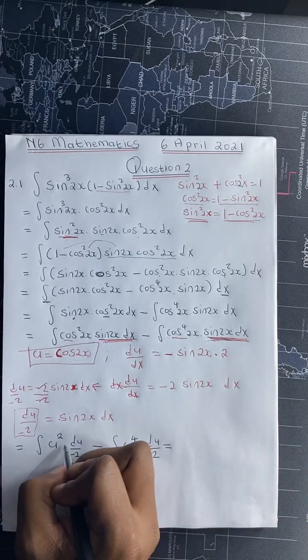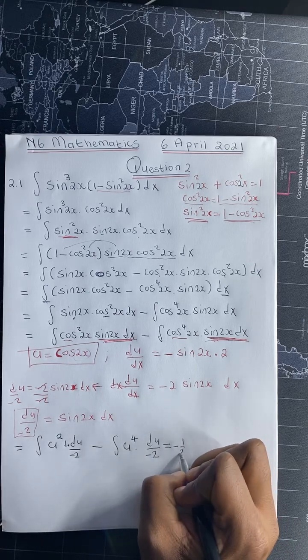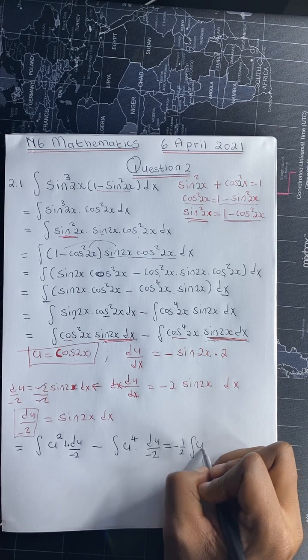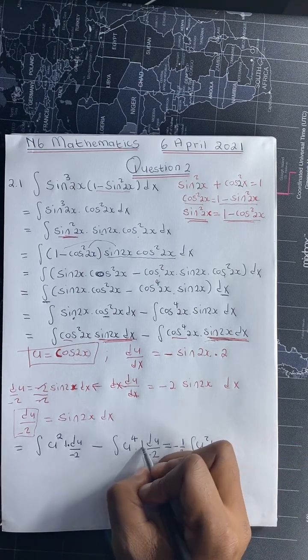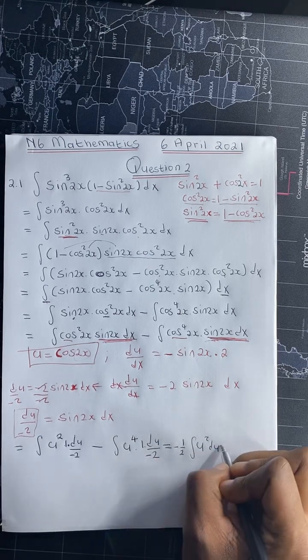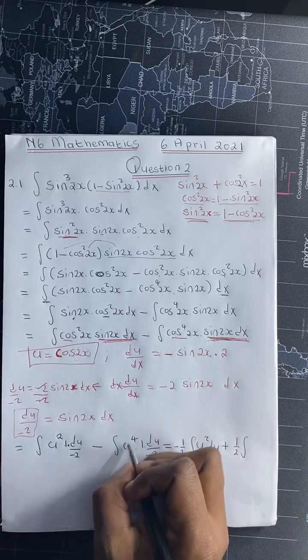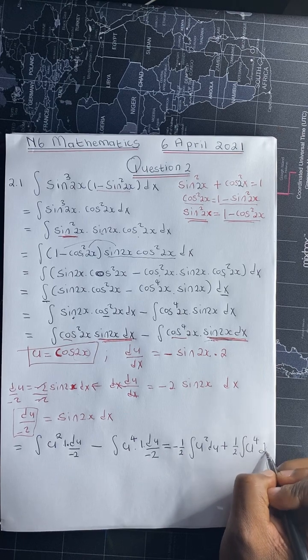So this will be equal to, so we can take this 1 over negative 2 out of the integral, and we'll be left with u squared du inside the integral. Same here, we take this 1 over negative 2 out of the integral, but this negative and that negative will be positive, and inside the integral we'll be left with u to the power 4 du.